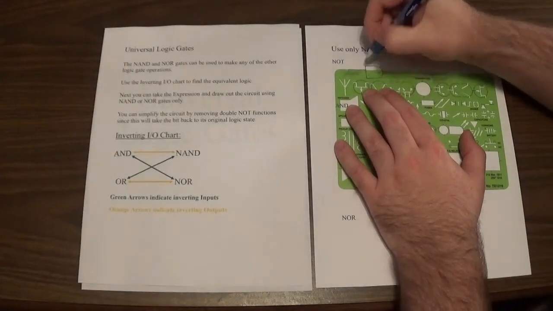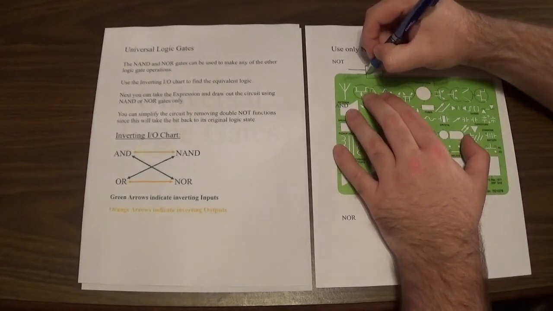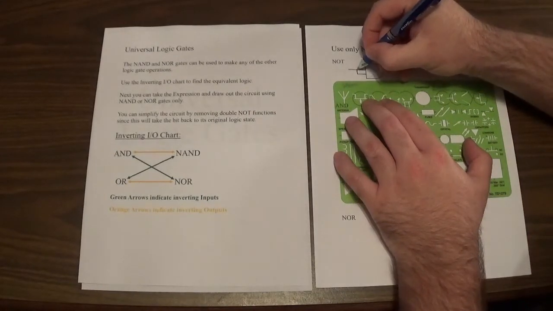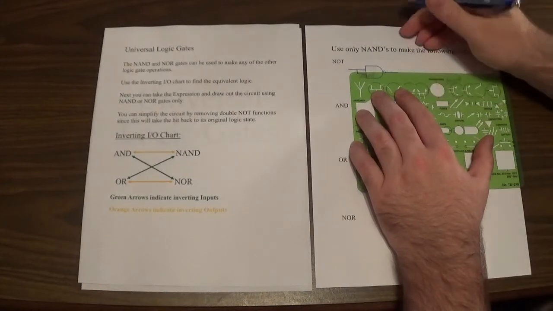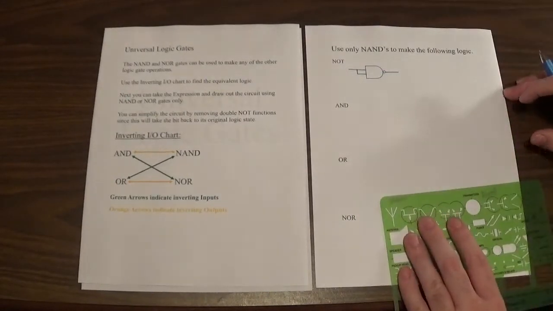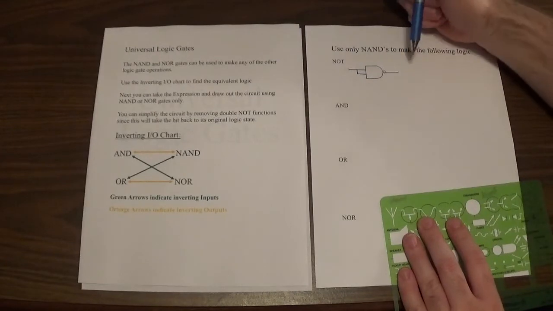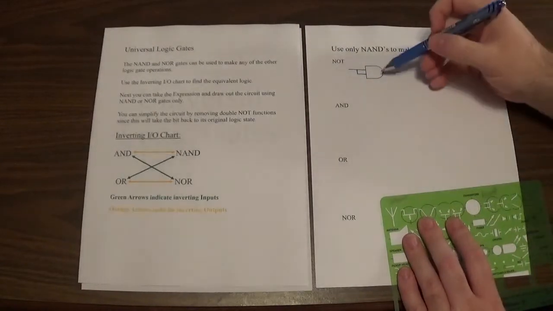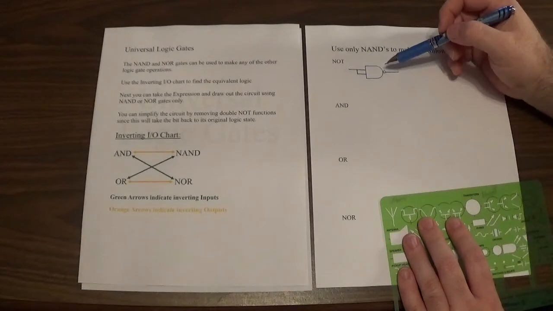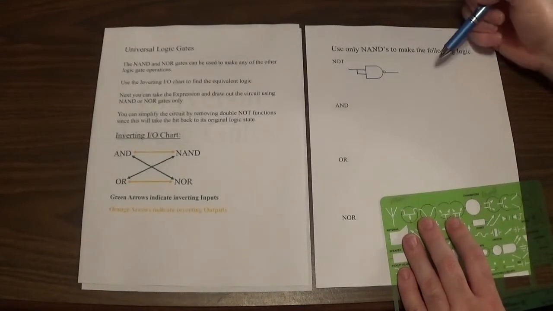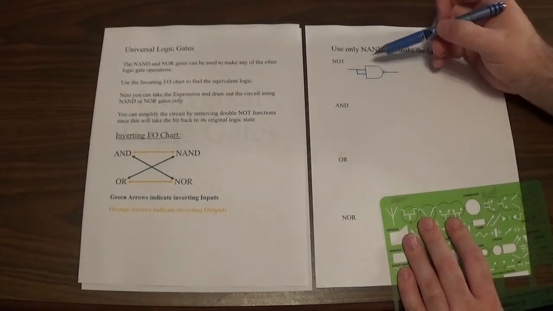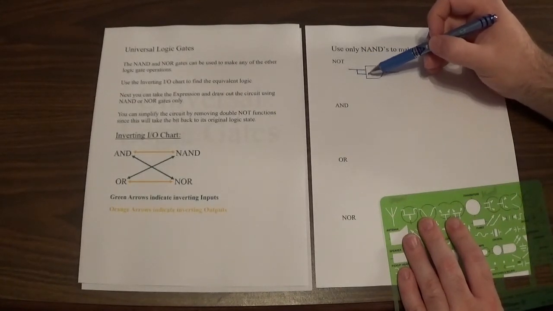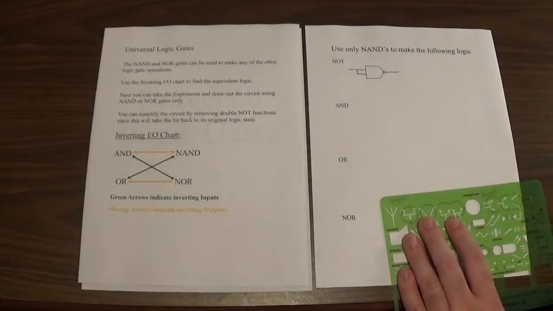I'll draw my inputs here, and if I just tie the two inputs together, that creates a NOT function, because essentially there's only one input and one output. This works because if I put in a low, remember with a NAND any low gives a high, so a 0 is going to give me a 1. If I put in a 1, that's going to automatically put in two 1s, and that's going to give me a 0 on the output, just like an inverter.